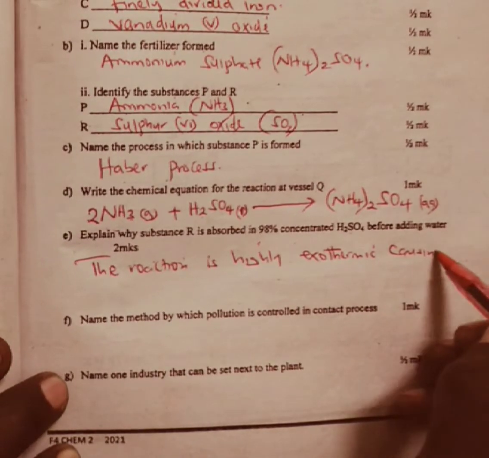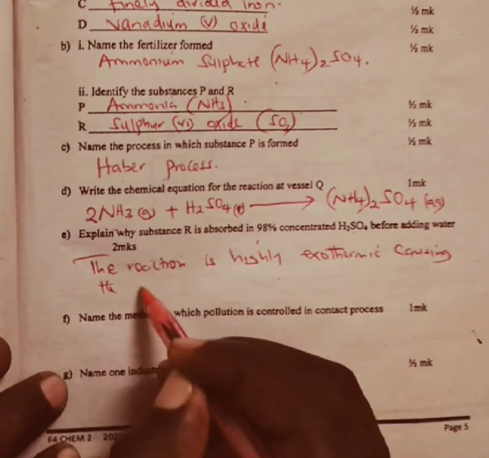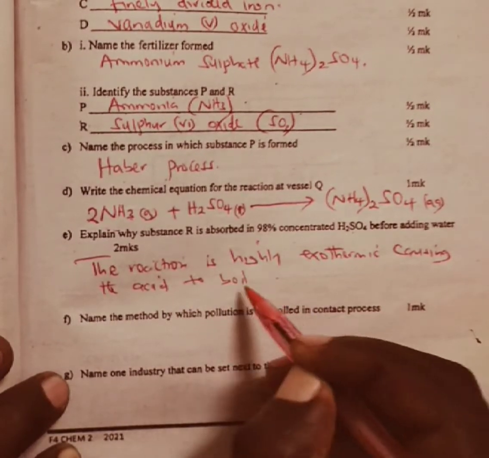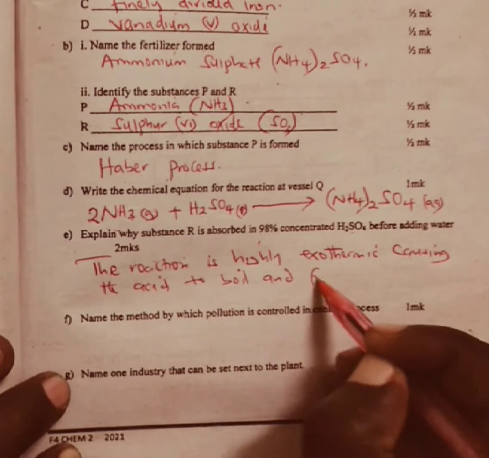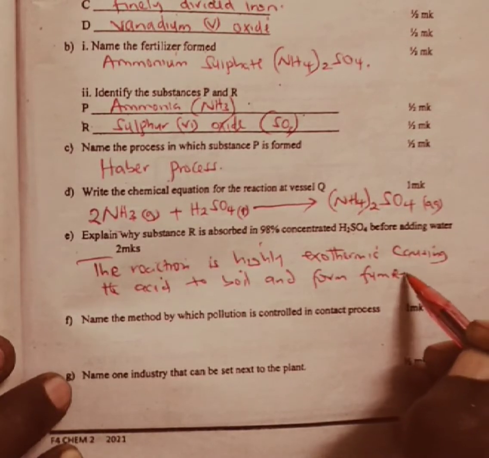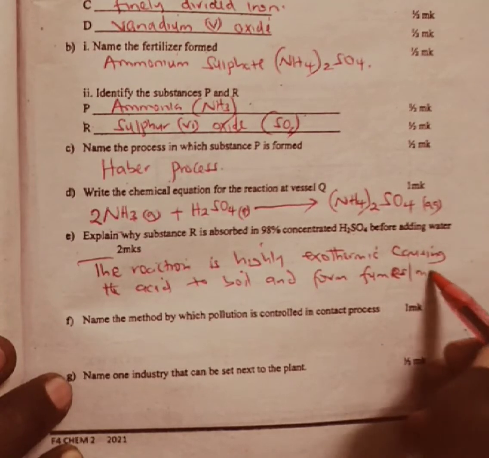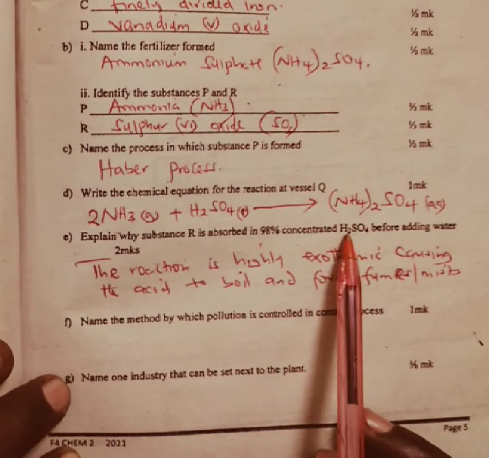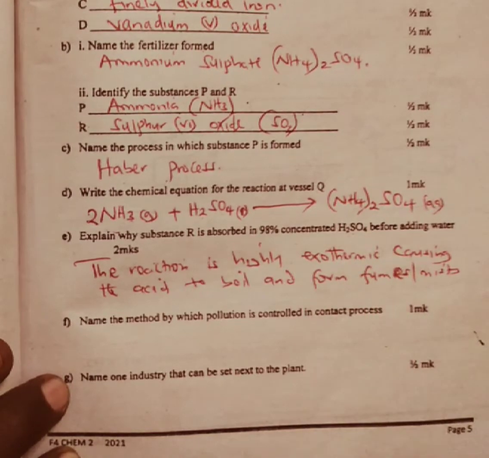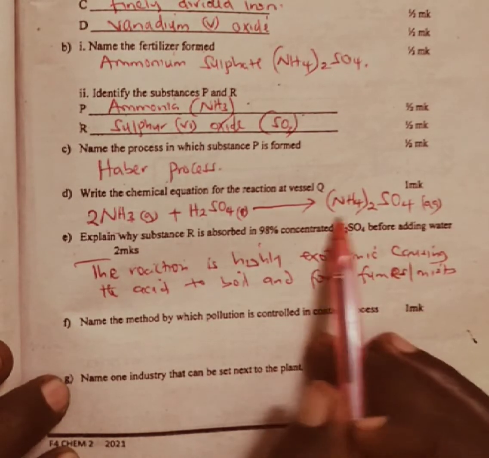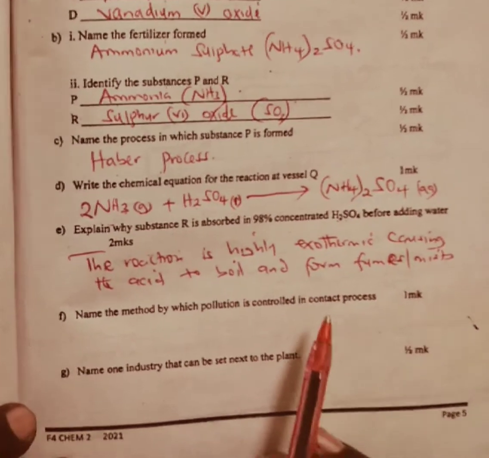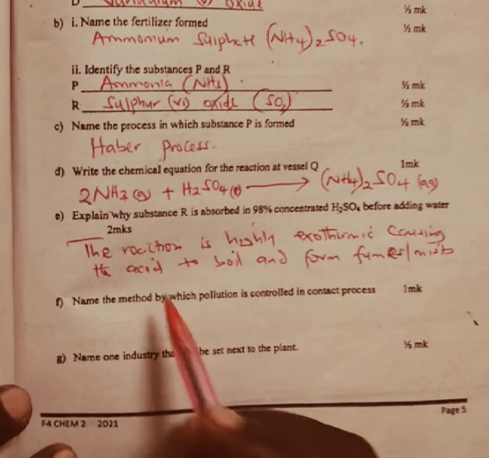The reaction is highly exothermic, causing the acid to boil and form fumes, or what we can call mists. Sulfur 6 oxide cannot be dissolved directly in water, but instead it is dissolved in concentrated sulfuric acid to form oleum, which is then diluted with water to form sulfuric acid.